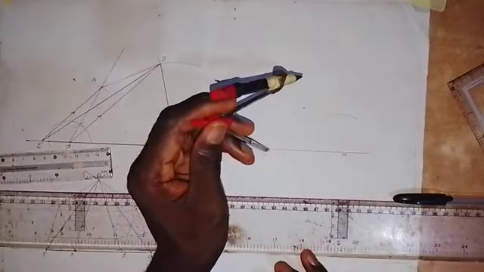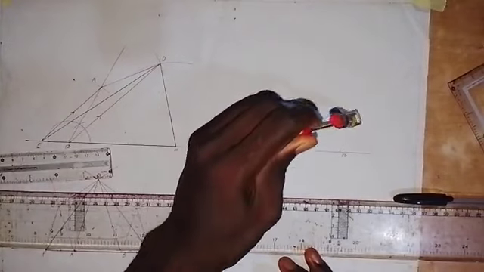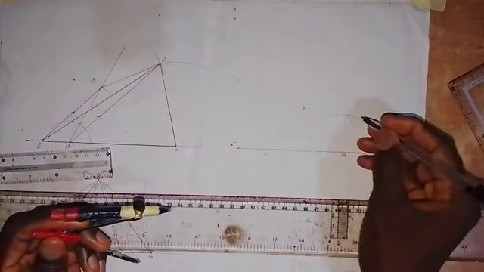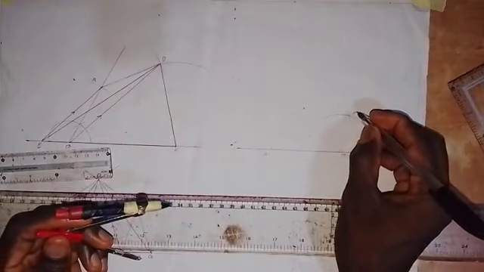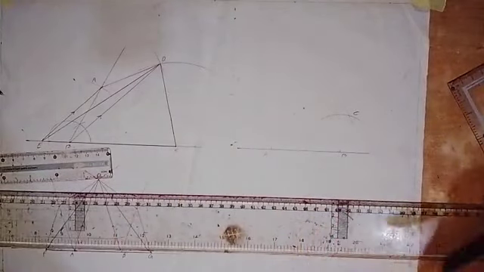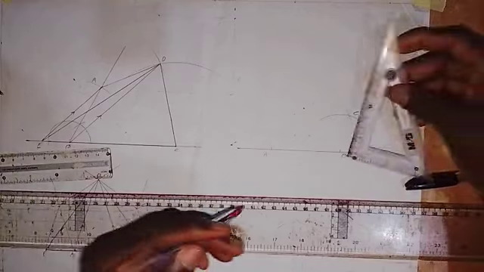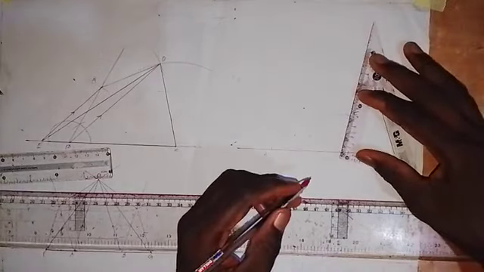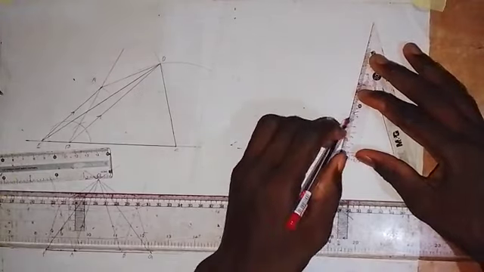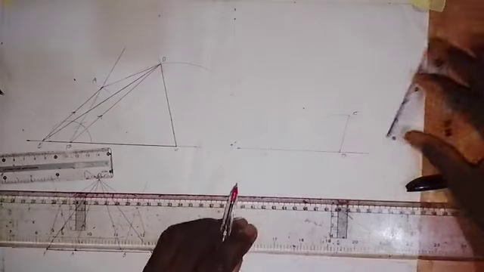I'm going to put the pinpoint at point A here. Then I will make an arc on this arc here. This point gives me point C on the pentagon. So I can now draw a line by joining point B with point C to have this side BC. So you can see what we have done.